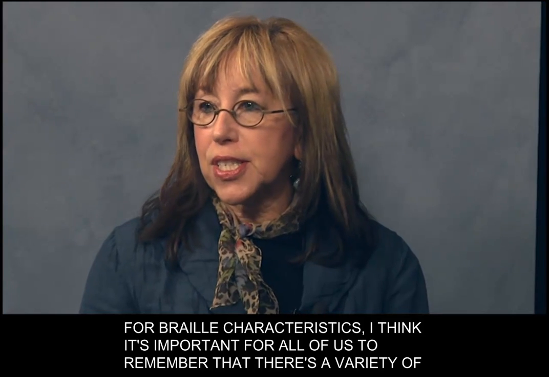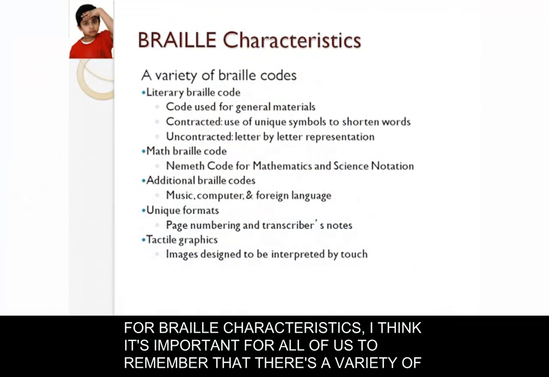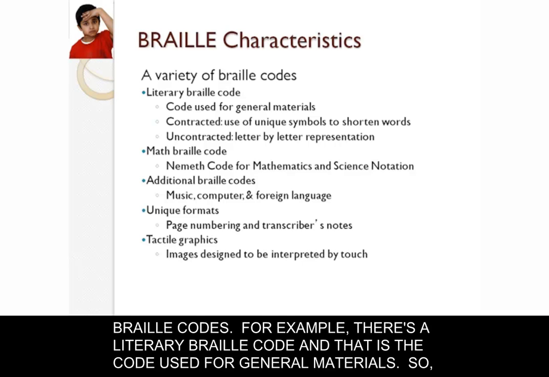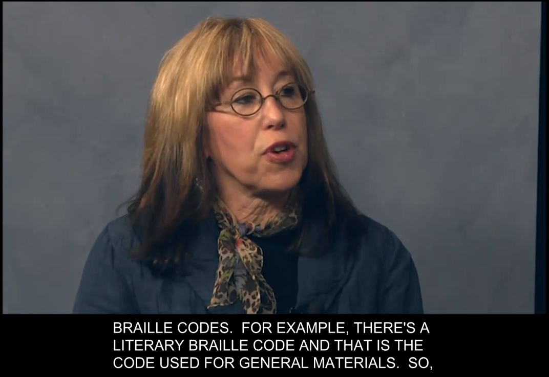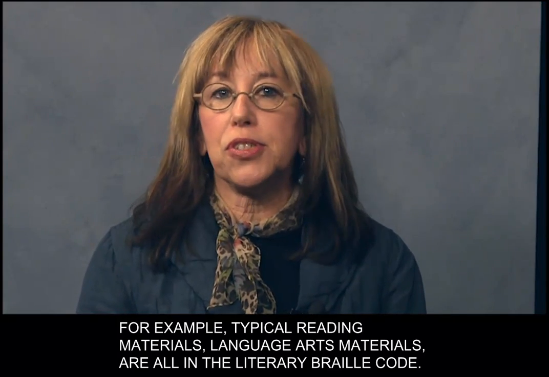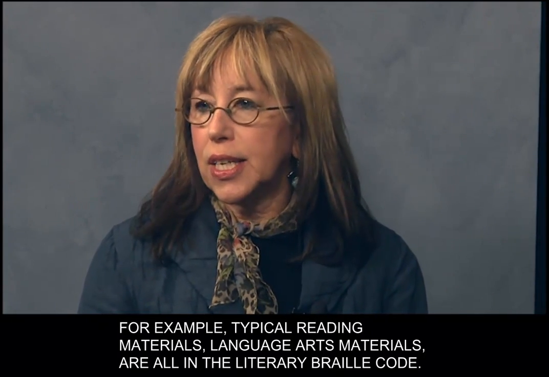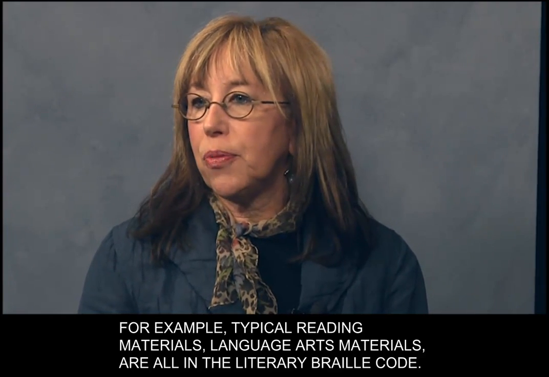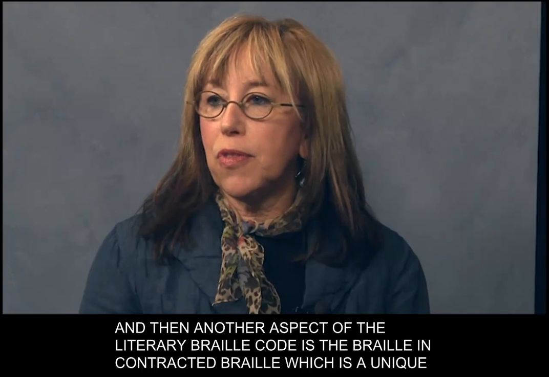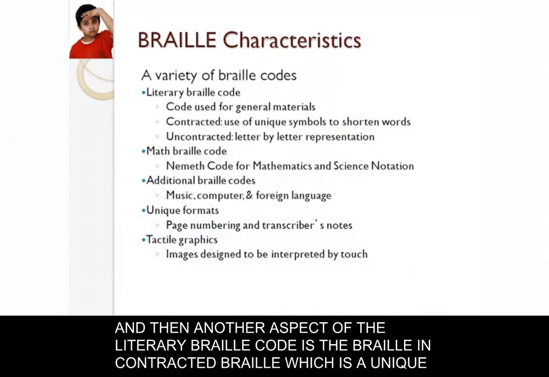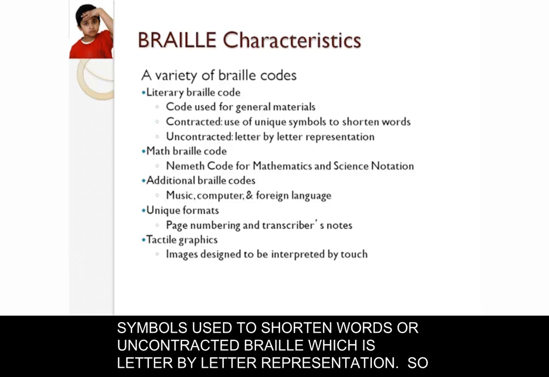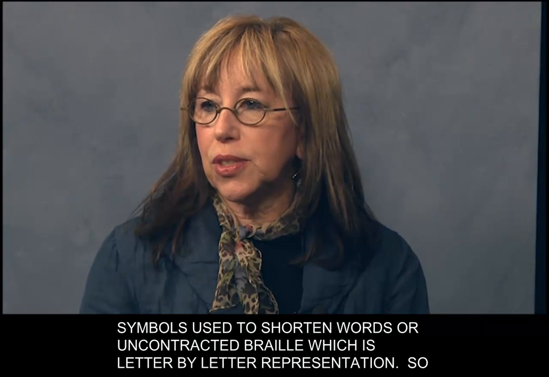And then for Braille characteristics, I think it's important for all of us to remember that there's a variety of Braille codes. For example, there's a literary Braille code, and that is the code used for general materials. So for example, typical reading materials, language arts materials are all in the literary Braille code. And then another aspect of the literary Braille code is contracted Braille, which is unique symbols used to shorten words, or uncontracted Braille, which is letter by letter representation.